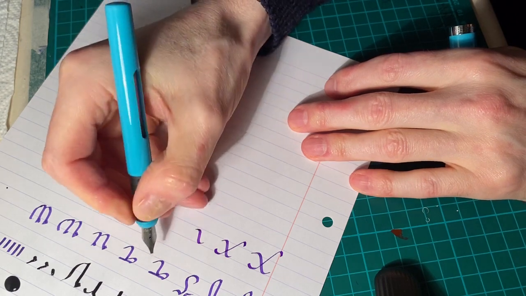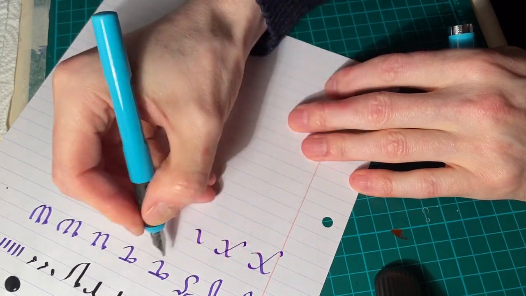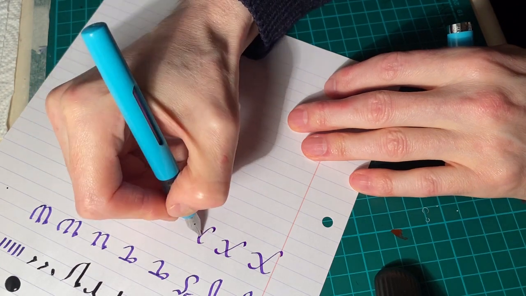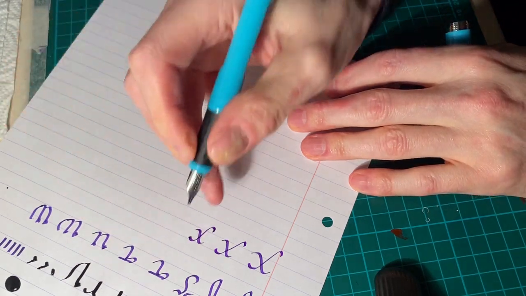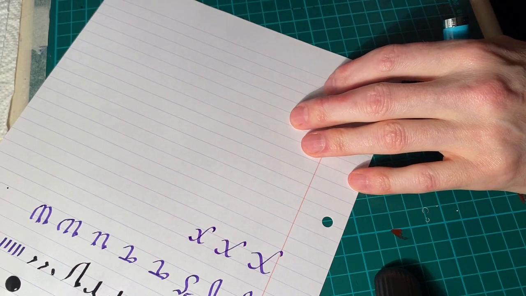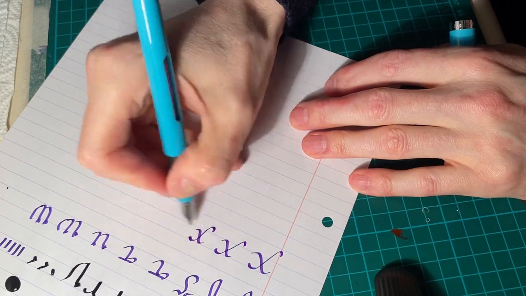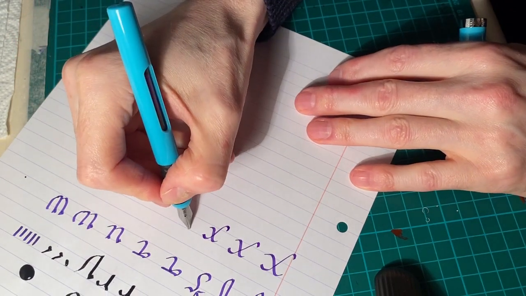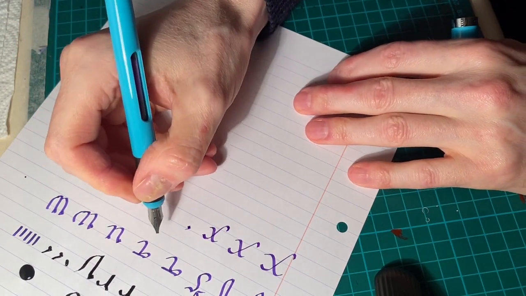So if we just put that into there again, but instead of doing it straight down, I want you to come around and curve up. That's more like it, people. That's more like the X. Let's try the Y. So that it's got this little noggin again.